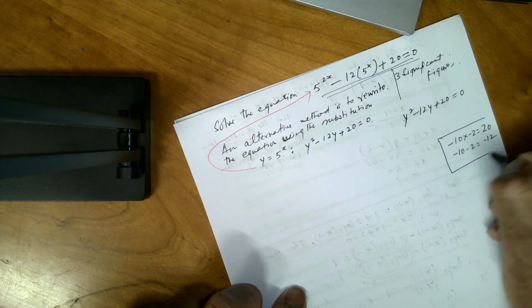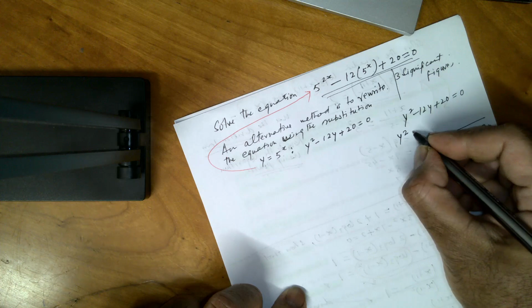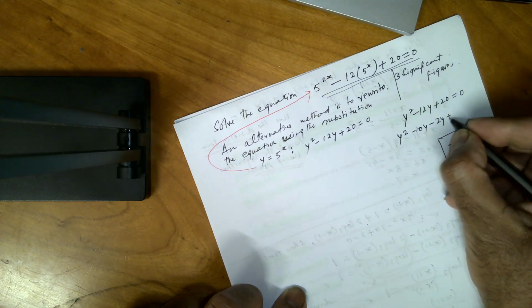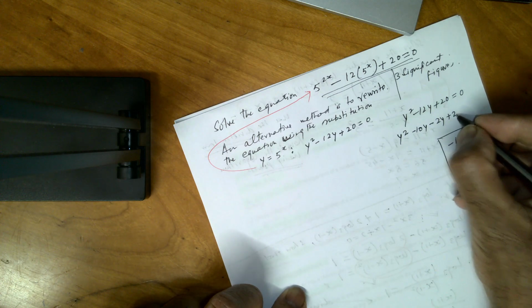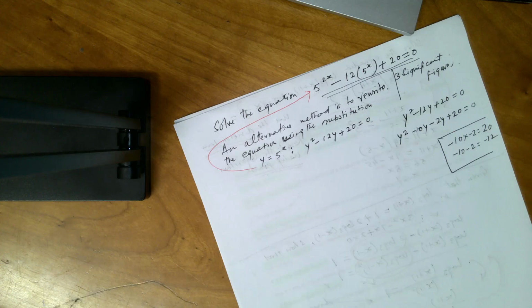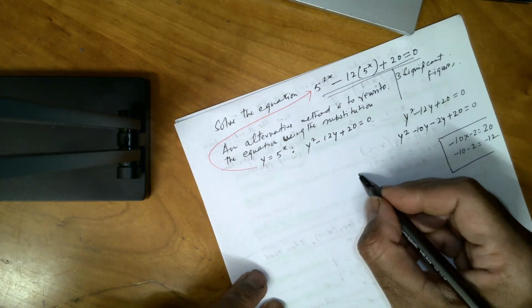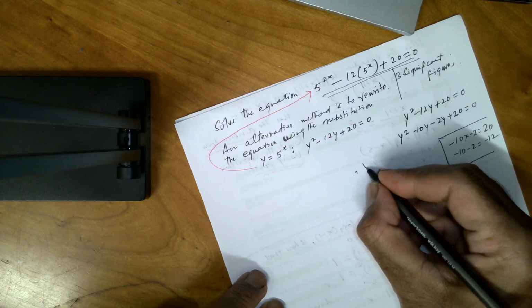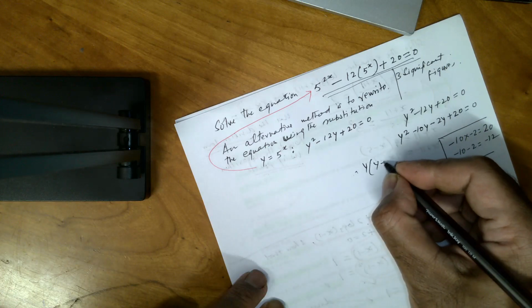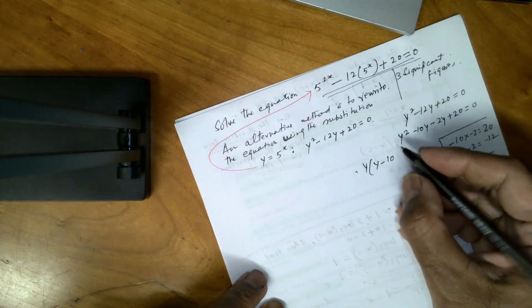So let's rewrite this now. That will be y square minus 10y minus 2y plus 20 equal to 0. Now write this again: you will have y outside the bracket, then y minus 10.